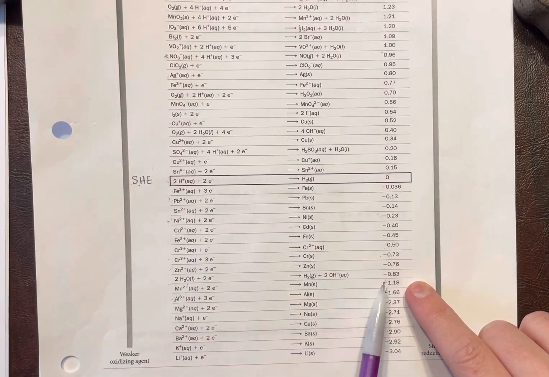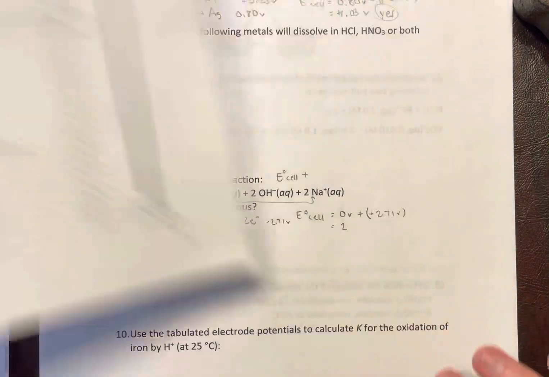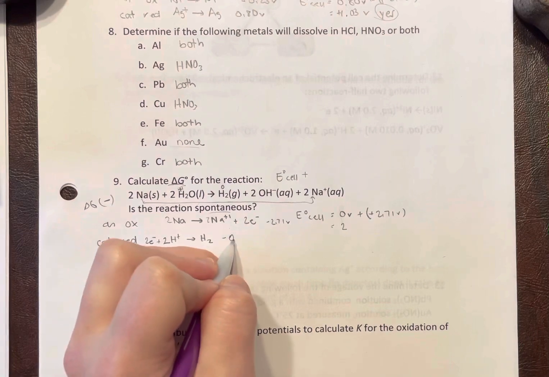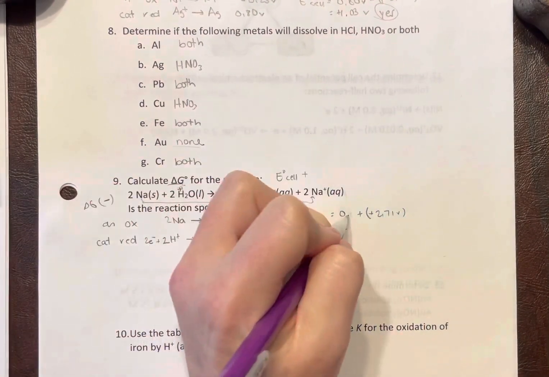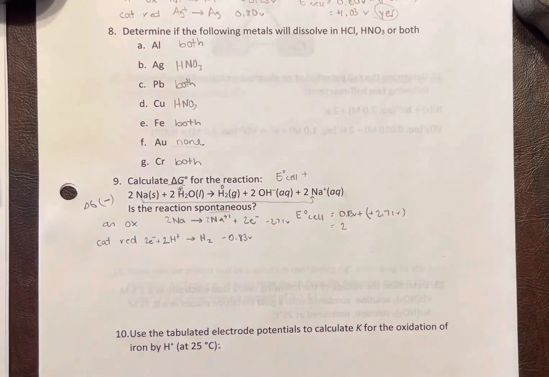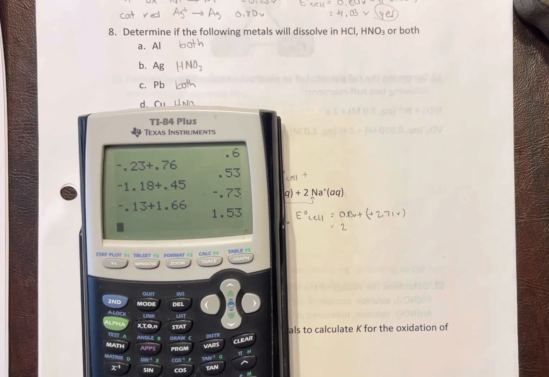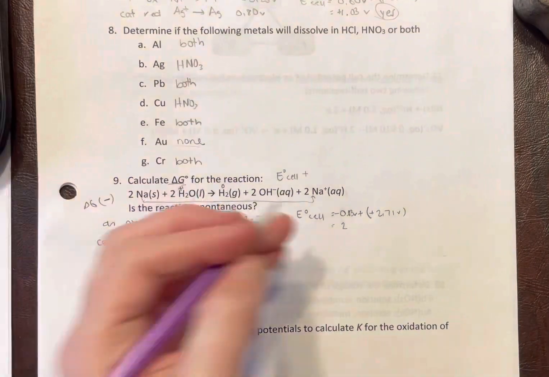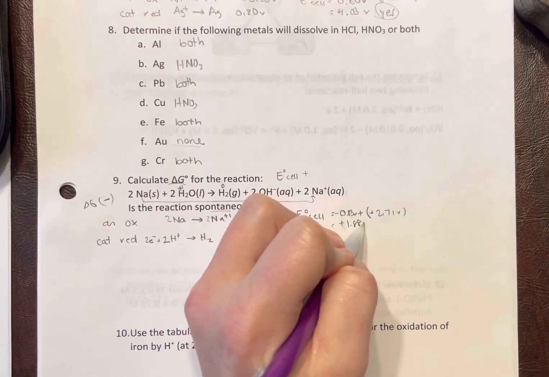Because we're breaking apart water. This is hydrochloric acid, this is water. Negative 0.83. That's okay, I can do that. Again, see, I told you, matching things up is the tricky part. There's a crayon if you want some. Negative 0.83 plus 2.71. It's definitely going to be a positive cell potential, so that's good.